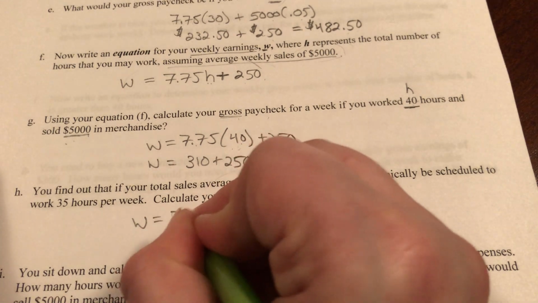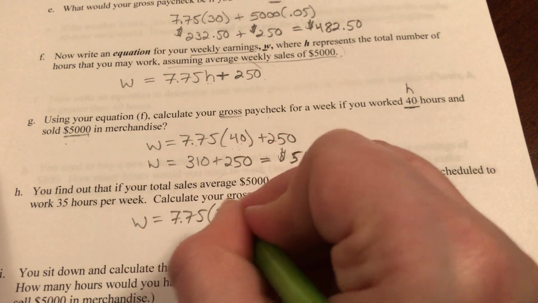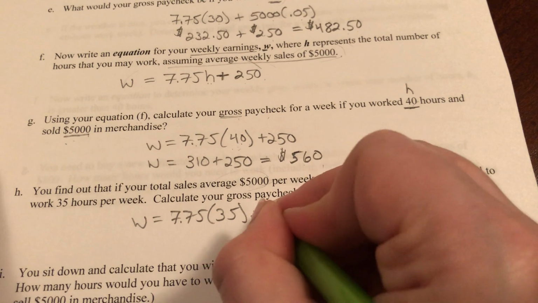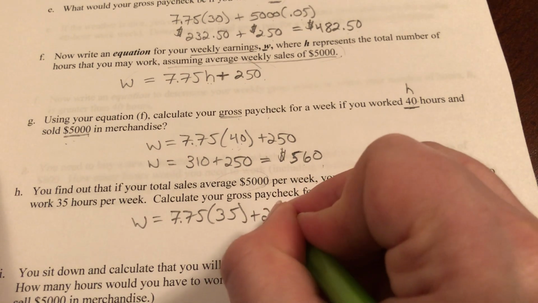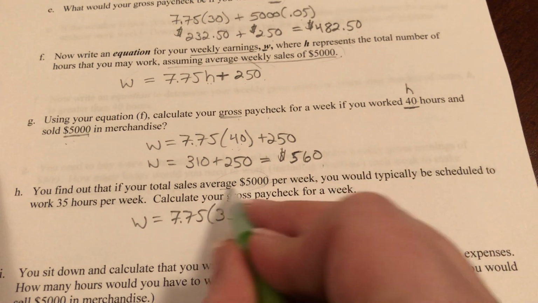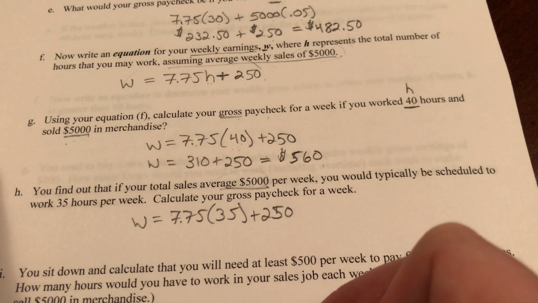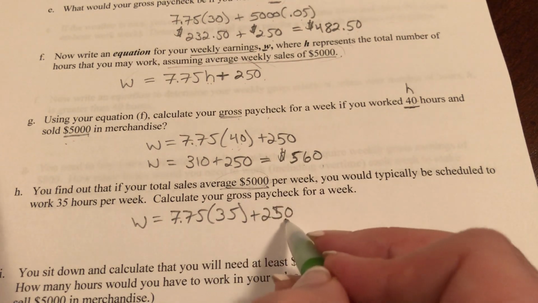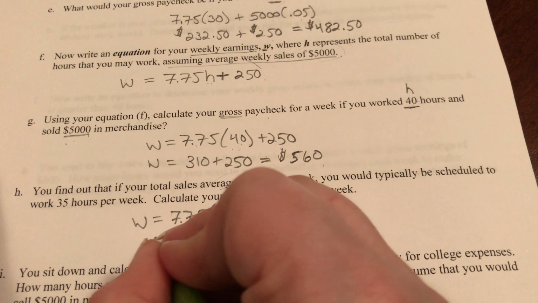So 7.75 times 35, and then still adding on that $250, because again, your total sales is 5,000 for the week, and 5% of that is where we got that 250.